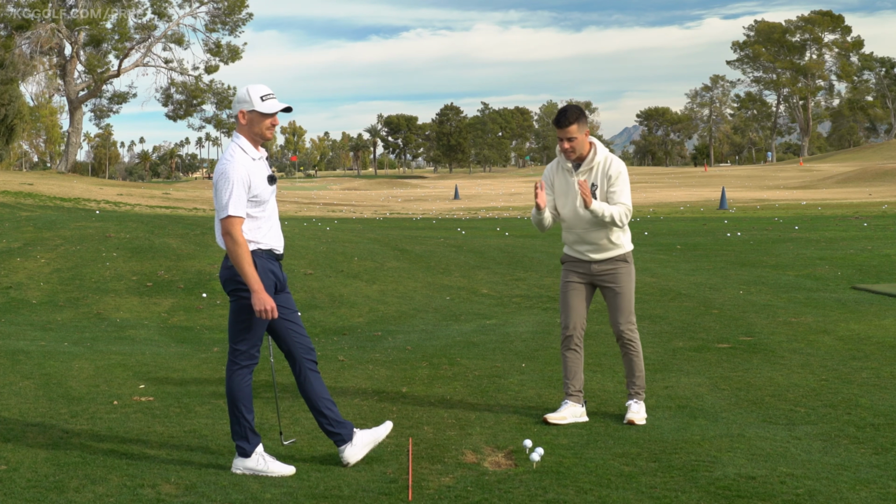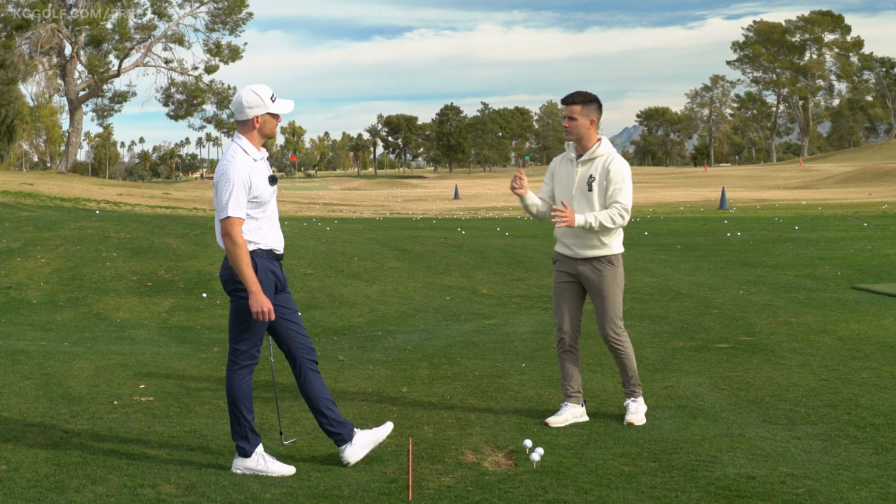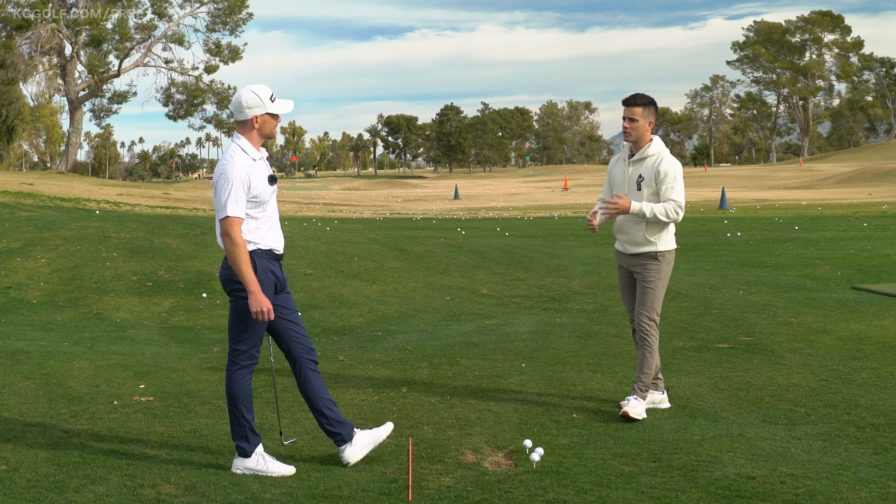And you ask every high-level golfer you ever come across about face and path and ball position. They're all going to be able to spit it out just like that. And that's because they have that awareness.